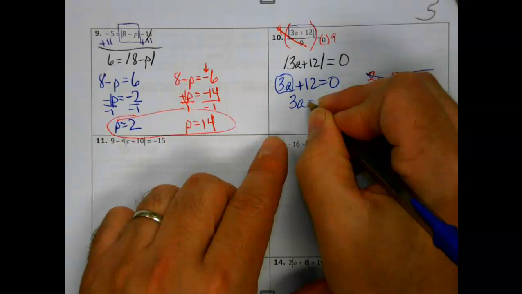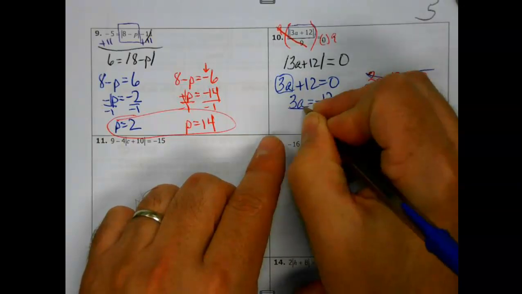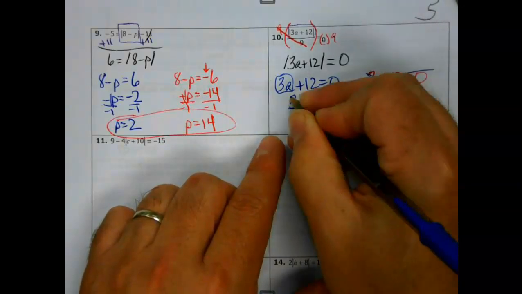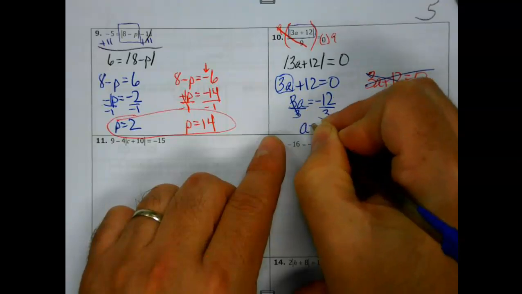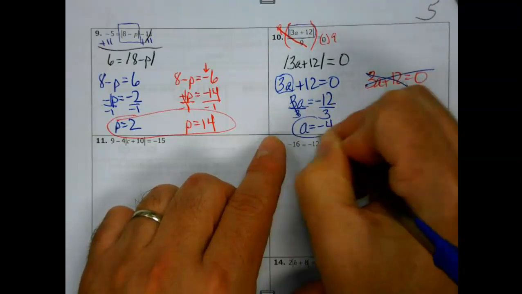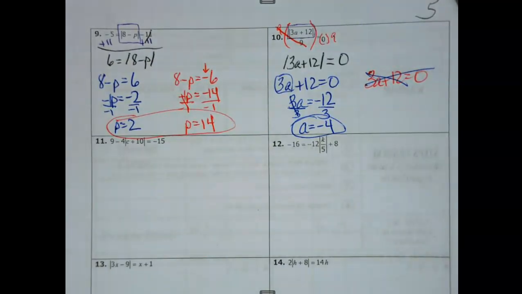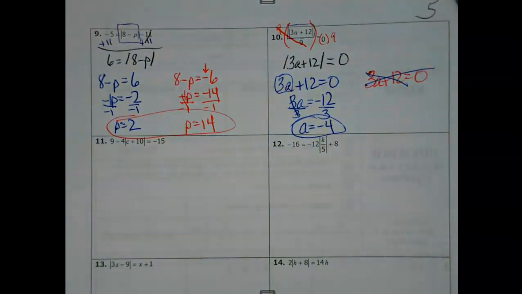Minus my 12 over. And divide by 3. And again, the benefit you have of checking me out later with this, you can pause me, rewind me, do whatever you want with me. So it is possible to only get one answer. Doesn't happen a lot, but it can.